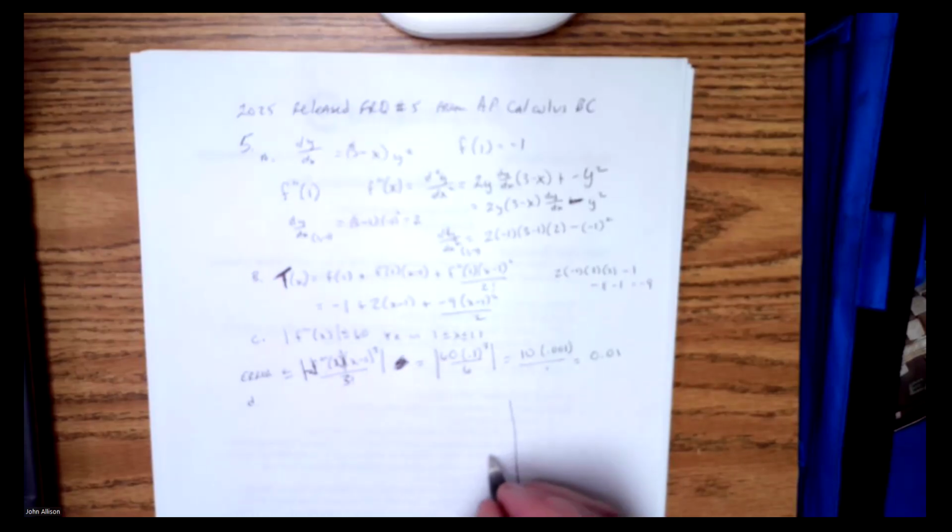D. Now we're going to use Euler's method, starting at x equals 1, with 2 steps of equal size to approximate f of 1.4. So we know, putting the graph over here, this is at the point (1, -1). In Euler's method, we're going to use the tangent line approximation to go halfway. So we're going to 1.4. That means we're going to go to 1.2, and then we're going to go to 1.4.